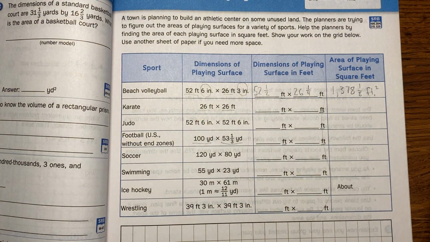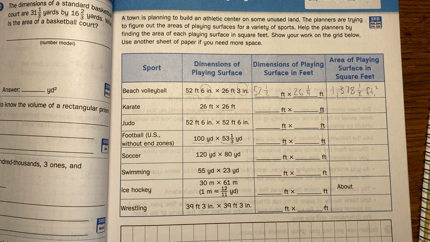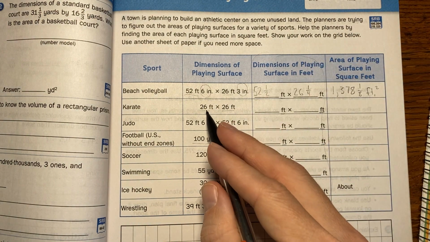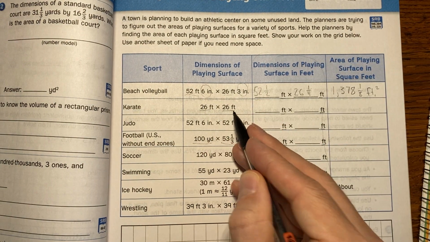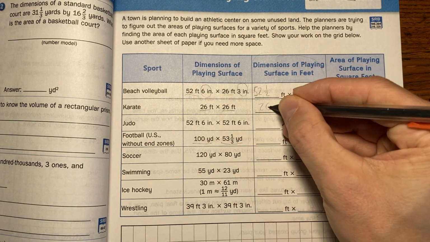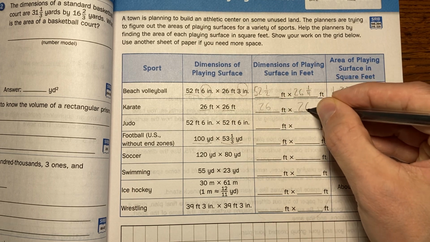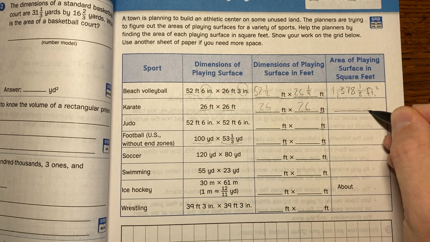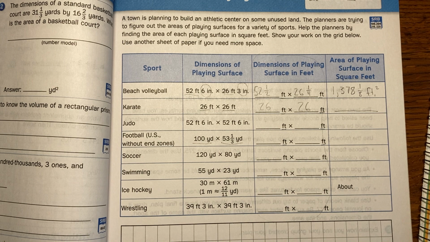Okay, good news about number 2 is we don't have to do anything except just use our calculator or lattice or standard multiplication because it's already in feet. There's no leftovers. It's just going to be 26 by 26. So that I'll leave for you. I'm not even going to solve that one. I'm going to save time and just have you do that.